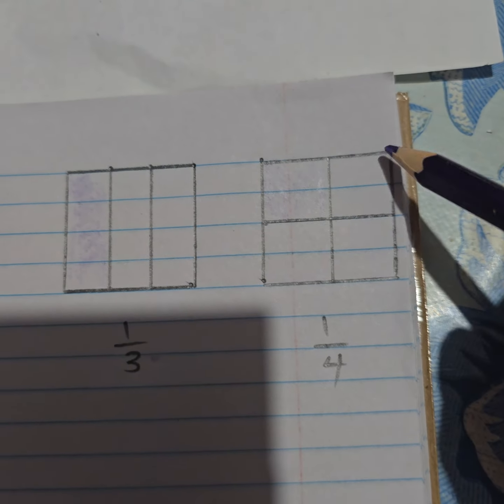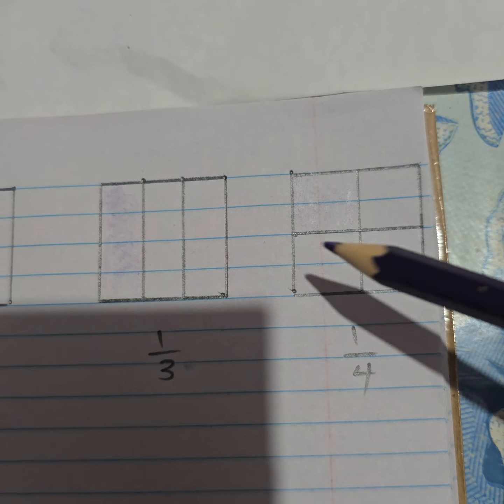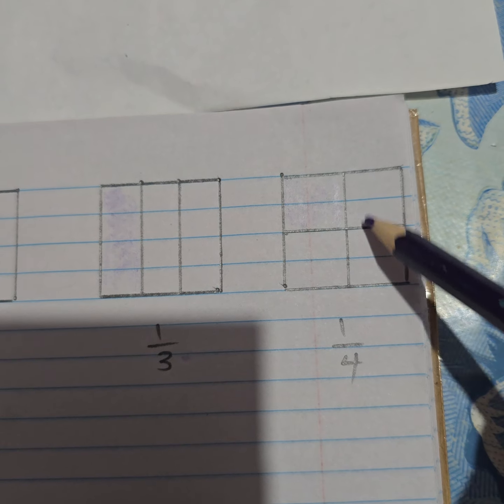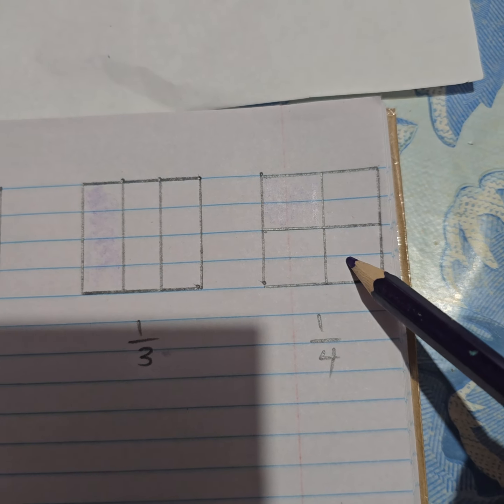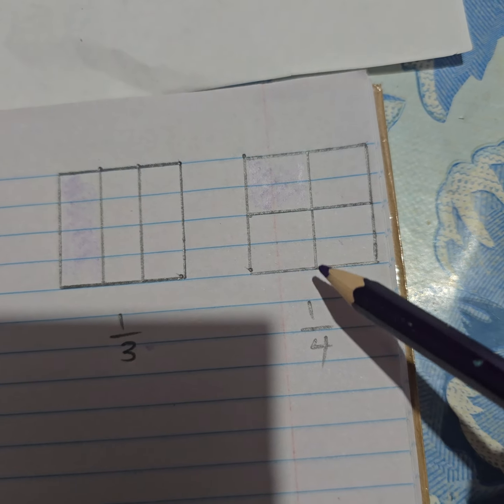Now the last square shows us that we have how many parts? 4. Very good. We have 4 equal parts. 1, 2, 3 and 4. That is called 1/4. If we shade this, it's called 1/4.